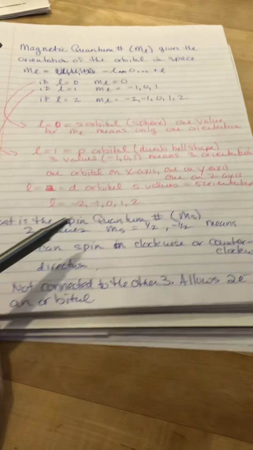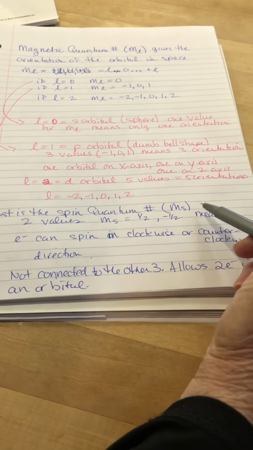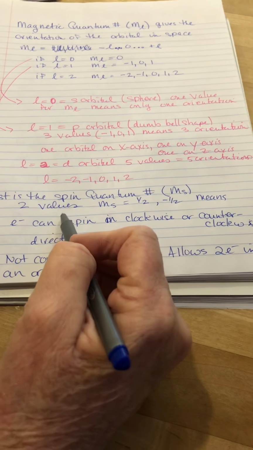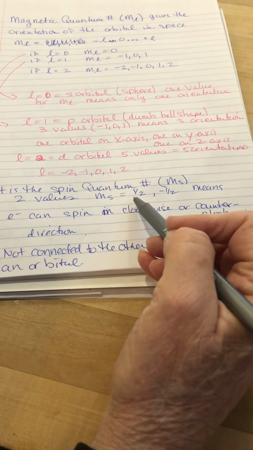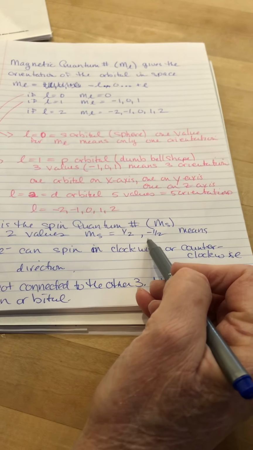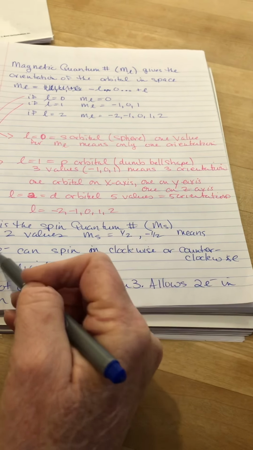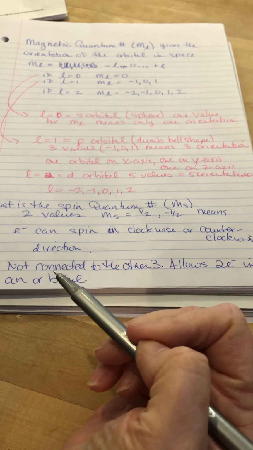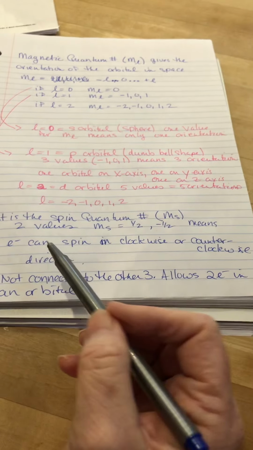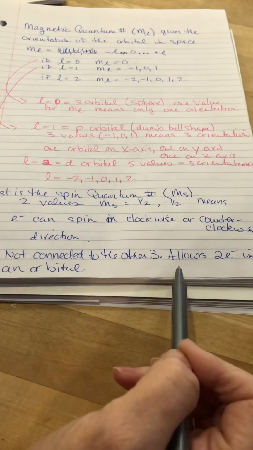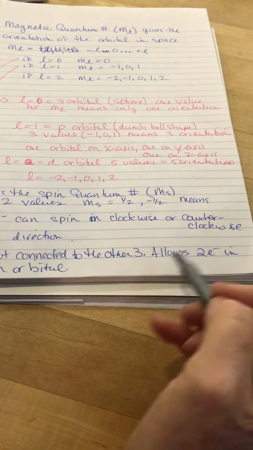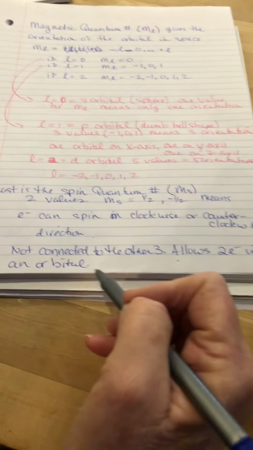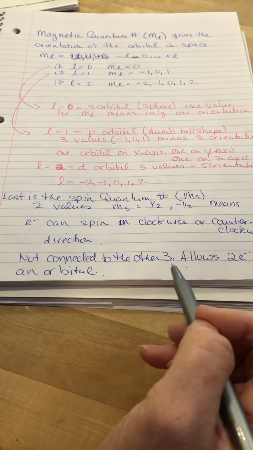The last one is the spin quantum number. It is given the designation m sub s, and it has 2 values. M sub s can either equal a positive 1/2 or a negative 1/2. What that means is the electron can spin in 2 different directions, clockwise or counterclockwise. The m sub s quantum number is not connected to the other 3 at all. It is totally independent. And what it does, we'll discuss this later, but it allows 2 electrons in a single orbital. And that's it for quantum numbers.